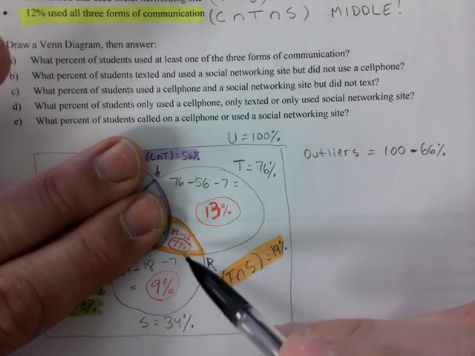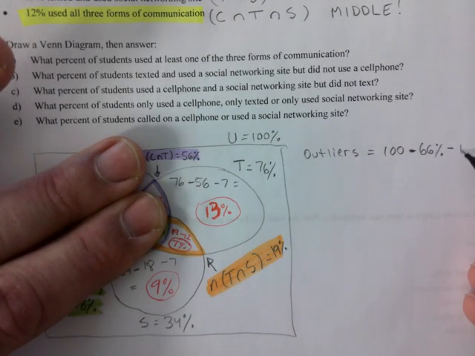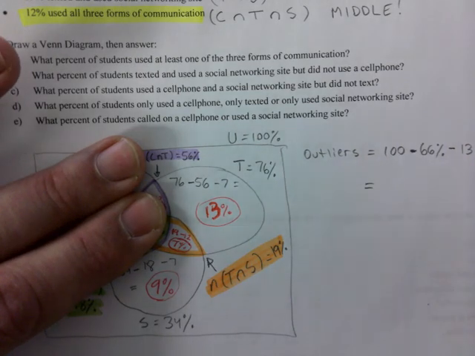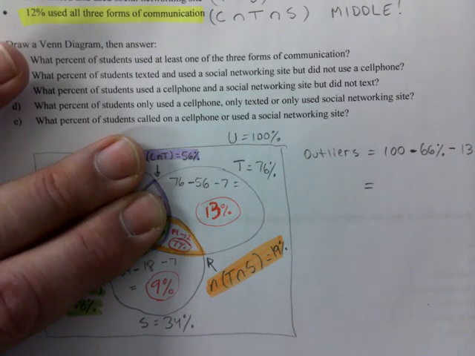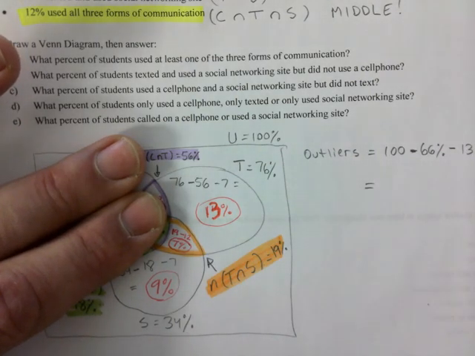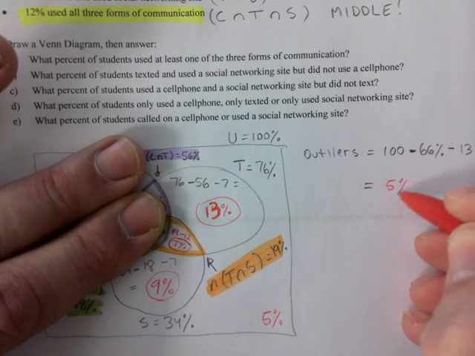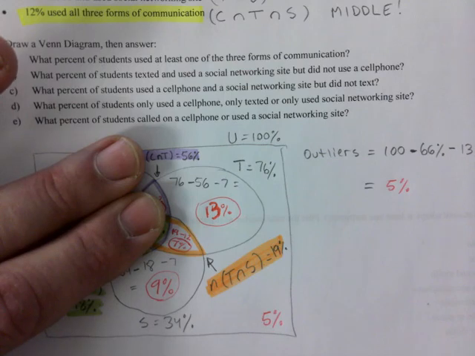And then I'm just going to subtract these 3 yet. Minus 13, minus 7, minus 9. 5%, correct? My mistake there. So this is 5%. We're going to put 5% here.